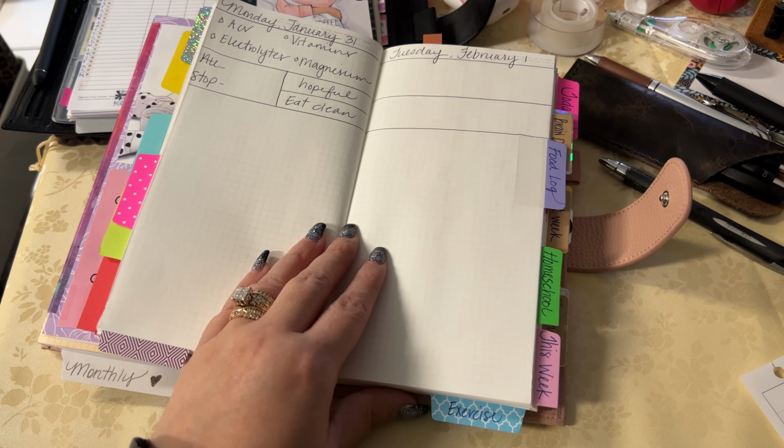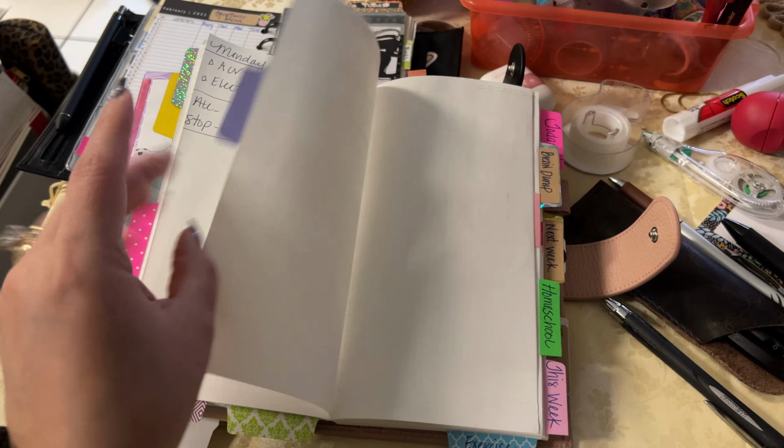I track what I eat. It's important for me to track my vitamins, my supplements, my mood. I do intermittent fasting, so I track when I eat in the morning and when I stop, and then I will just track everything, good, bad, ugly, for the day.